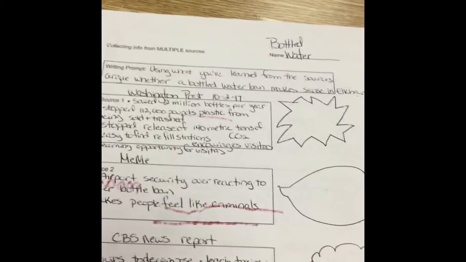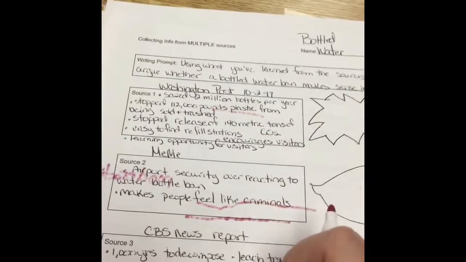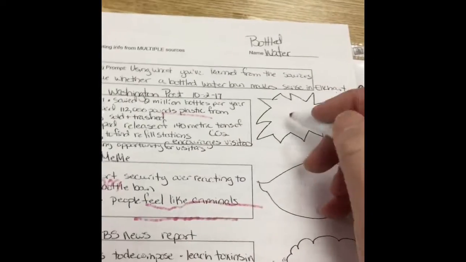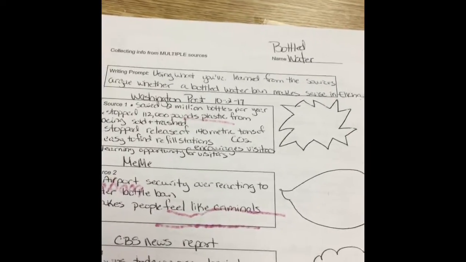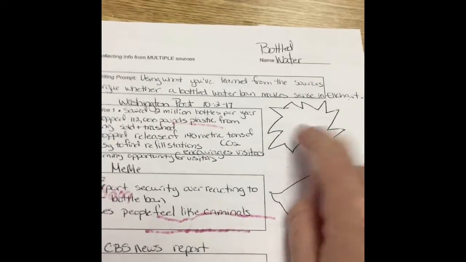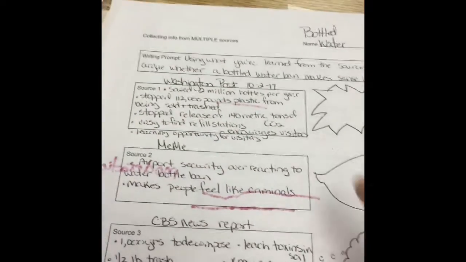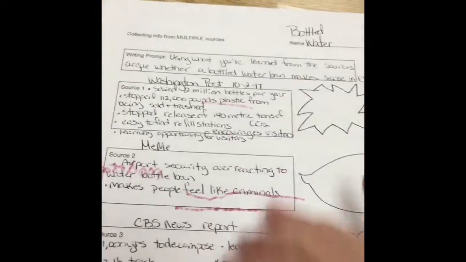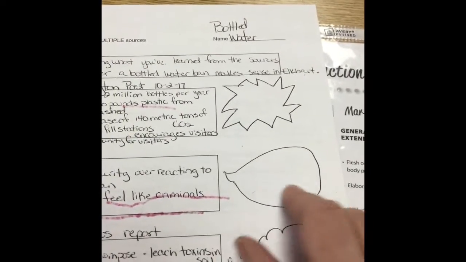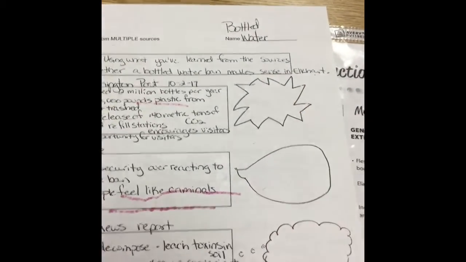So for today's e-learning, you have your bottled water side. You're going to be collecting details from at least two sources, squishing them together and deciding, okay, these details are all kind of about what? And put that in this bubble. And then you're going to go on and collect some more details, at least two different sources. You can put 3, and you're going to put those together in this bubble. So you need at least 2 of these bubbles filled in.